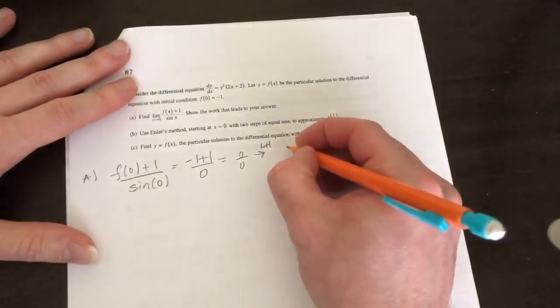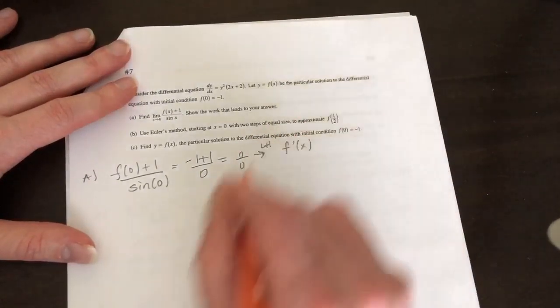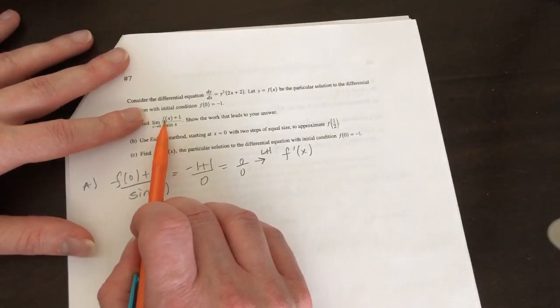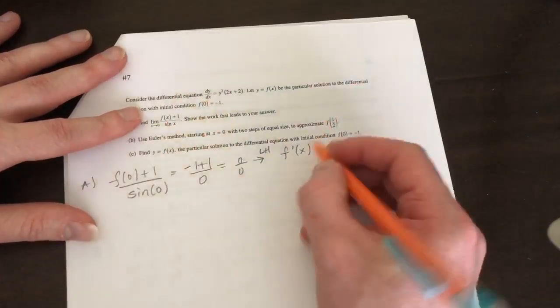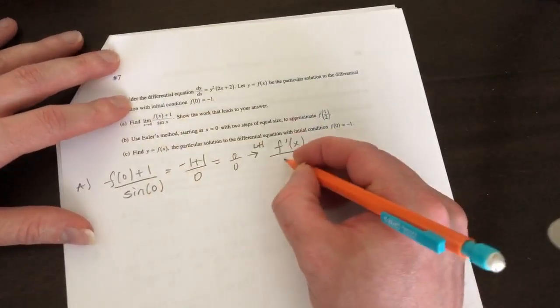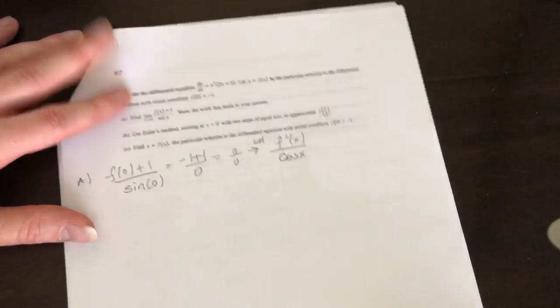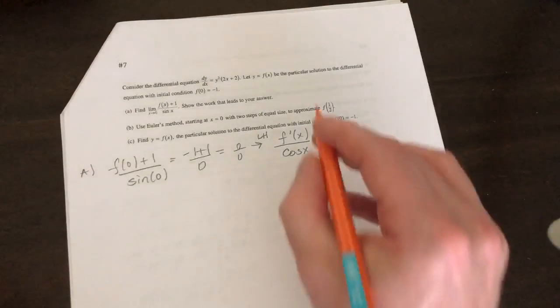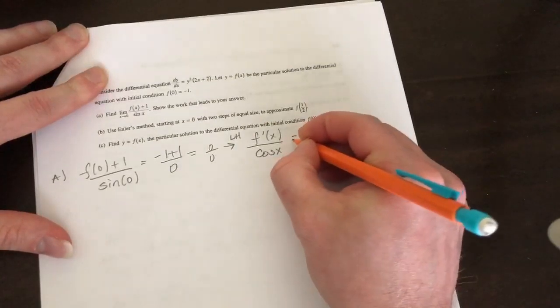So L'Hopital's rule is going to be the derivative of the top over the derivative of the bottom. So the derivative of f of x is f prime of x. Derivative of 1 is 0. And derivative of sine of x is cosine of x. Okay, so we're going to evaluate our limit now. So we're going to plug in our 0.